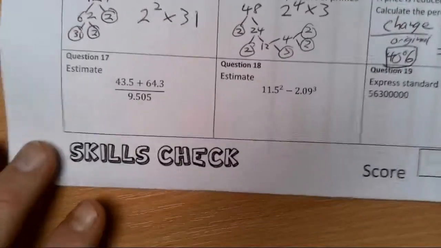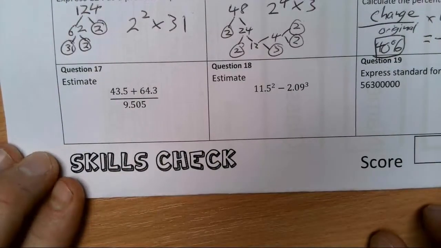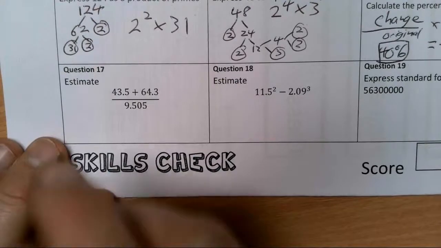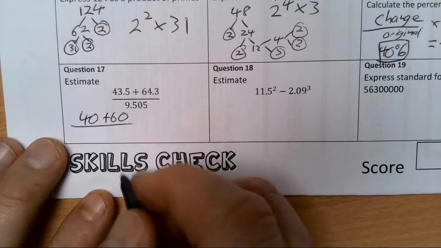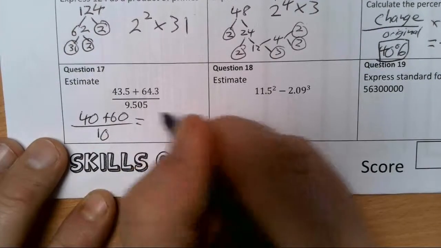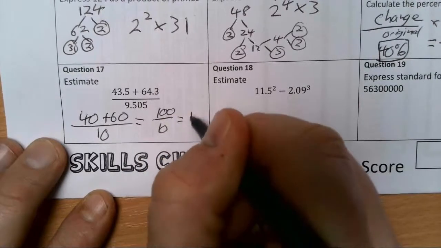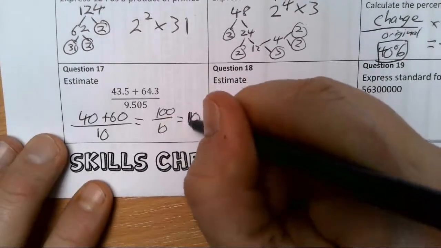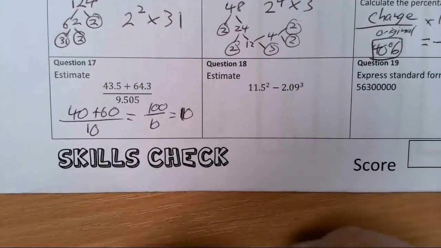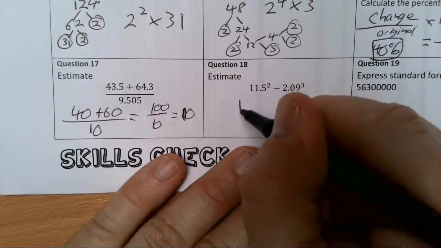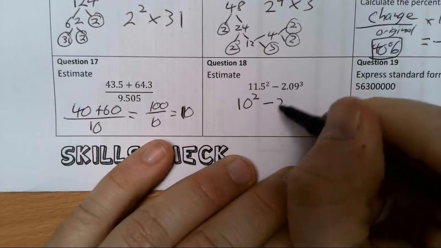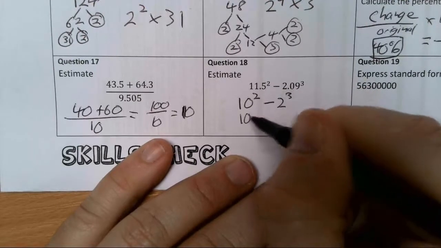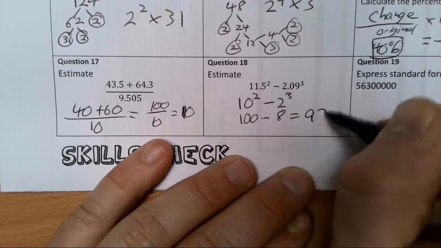Okay, question 17. One significant figure is what we need to use to estimate. So always one significant figure. So I've got 40 plus 60 over, to one significant figure that will round up to 10. So we've got 100 over 10, which gives us 10. Again, we're going to round to one significant figure, so we're just going to use 10 here. So if you've gone for 12, actually one significant figure there is just going to be 10. So 10 squared take away 2 cubed. So that's going to be 100 take away 8, which gives me 92.